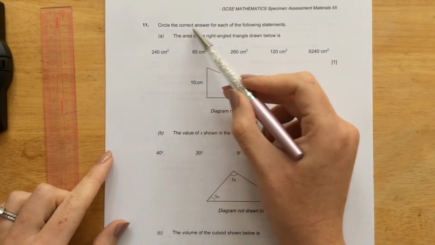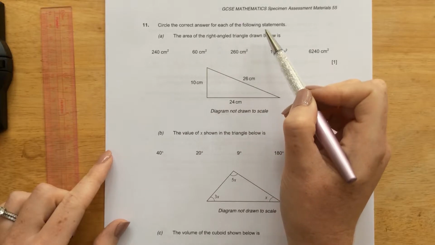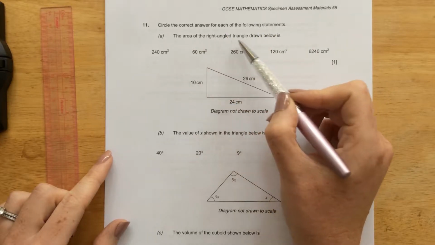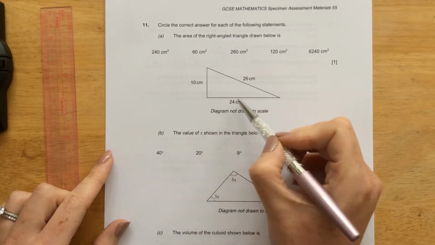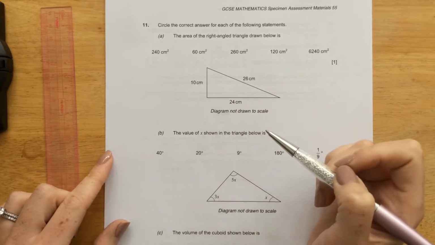Question 11. Circle the correct answer for each of the following statements. The area of the right angle triangle drawn below is what? Here's the right angle triangle. It's given you 3 measurements. It's asking for the area.